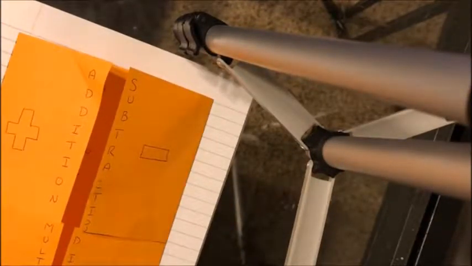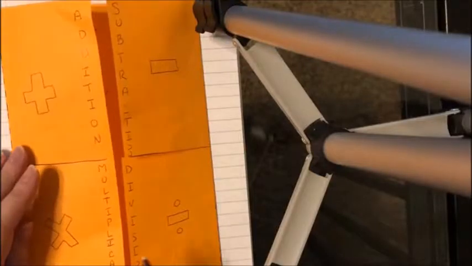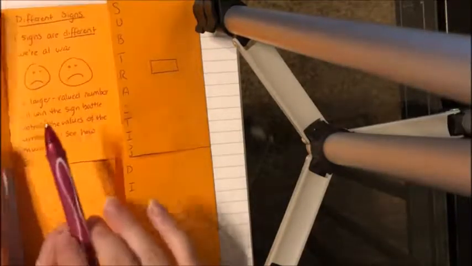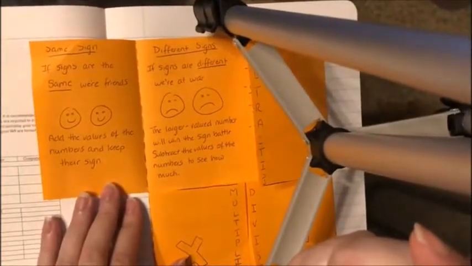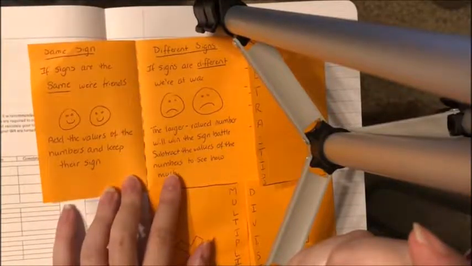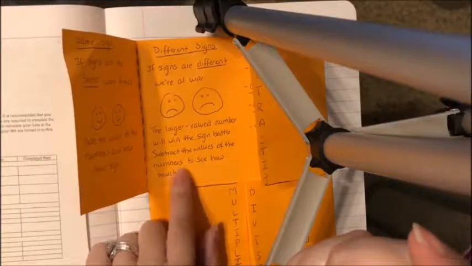Basically what this foldable is, it's a way to go back and look at some of the information that you might need to remember for this chapter. Okay, so basically what this does is it walks you through how to do addition, subtraction, multiplication, and division for integers. Okay, so addition, we have this idea of same signs, they're friends. Add the values of the numbers and keep the sign. Different, we're at war, the larger valued number will win the sign battle. Subtract the values of the numbers to see how much, okay?